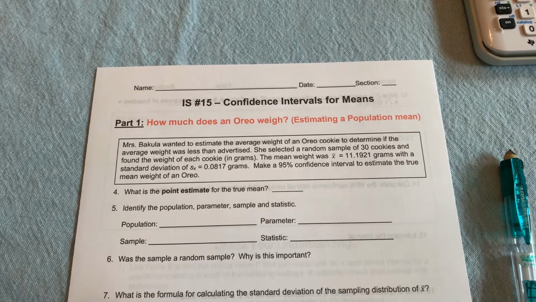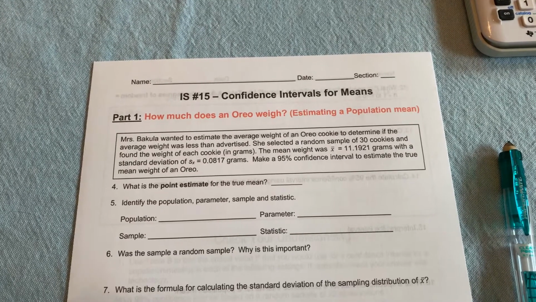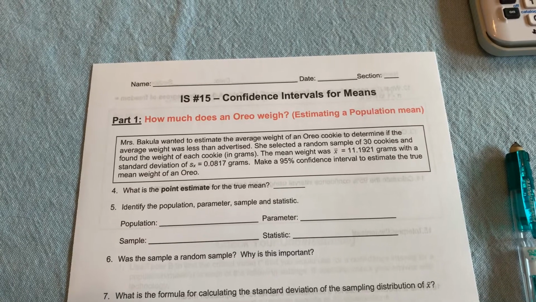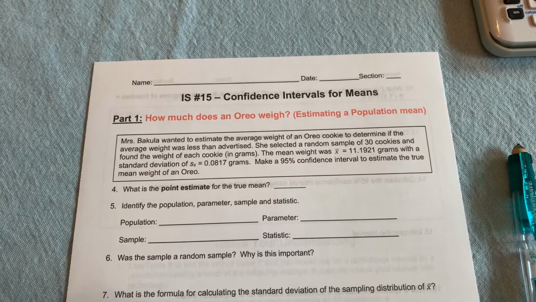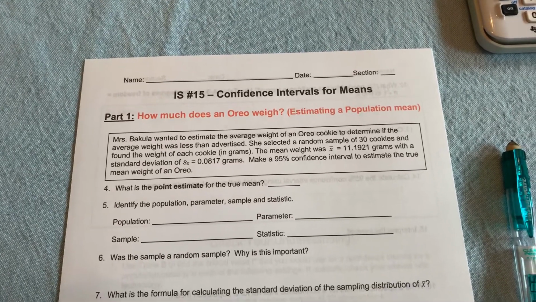Welcome, guys. We are going to get started on IS number 15, confidence intervals for means. In our last lesson, we learned all about how confidence intervals work, and then we actually learned to construct confidence intervals for proportions. So it is time to move on to means.